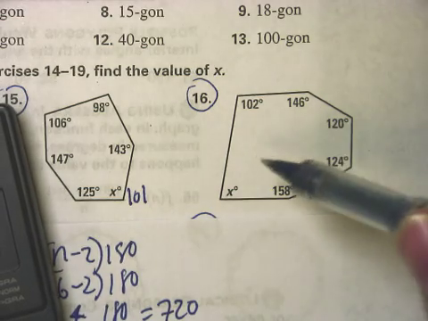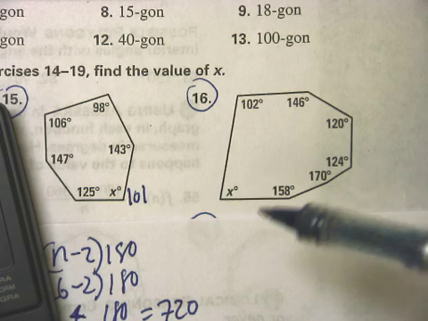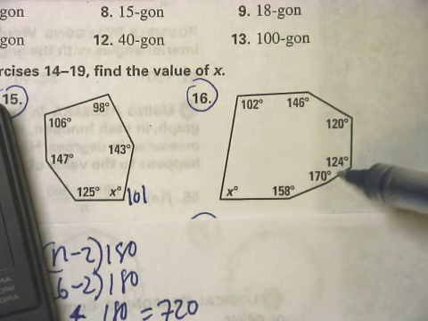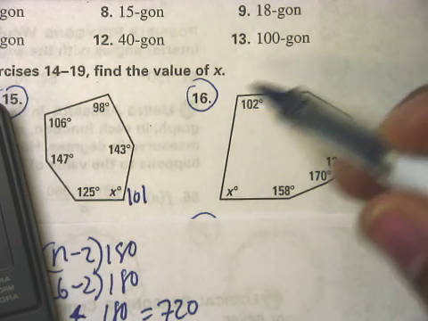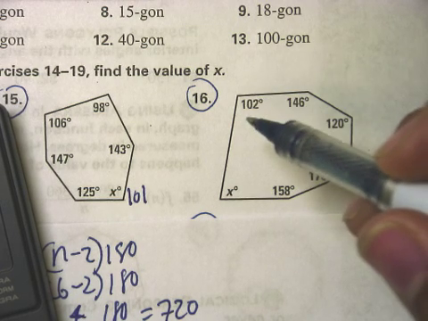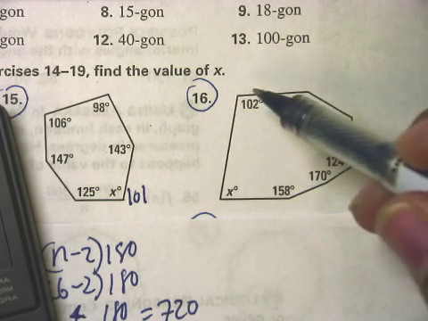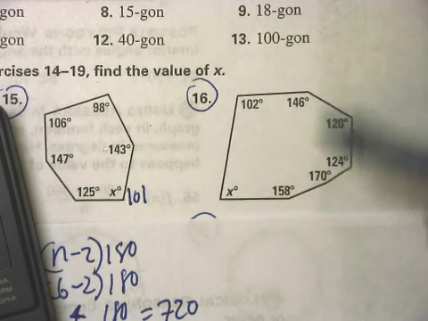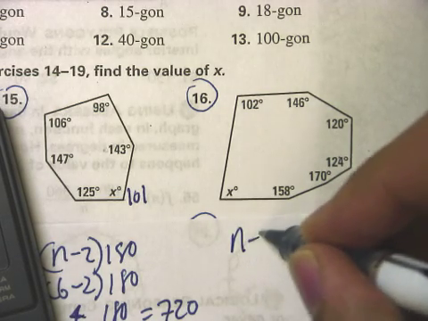The next question here, we have another polygon. They're looking for x. Well, we want to know how many degrees we should have in here, so we should know how many sides it has. Well, here's 1, 2, 3, 4, 5, 6, and 7. And if you're not ever sure how many sides you have, you can just count the angles, because the number of angles is congruent to the number of sides. They usually match. So if you notice here, I have 1, 2, 3, 4, 5, 6, and 7 angles, so I know I'm going to have 7 sides.